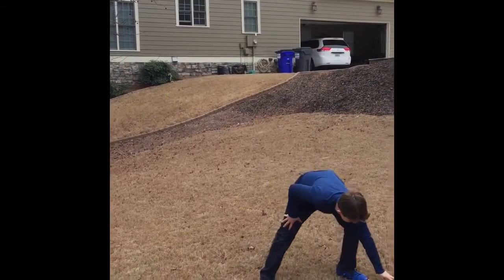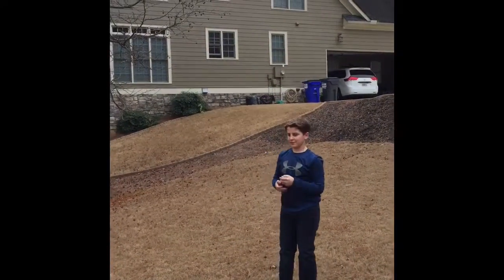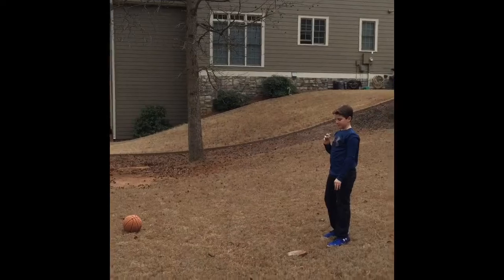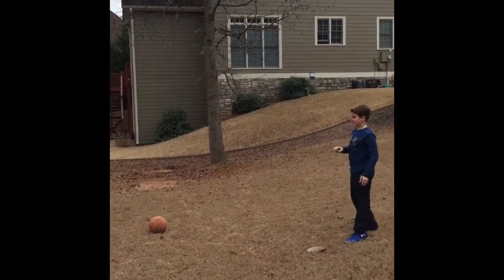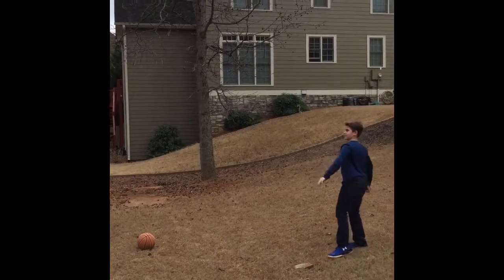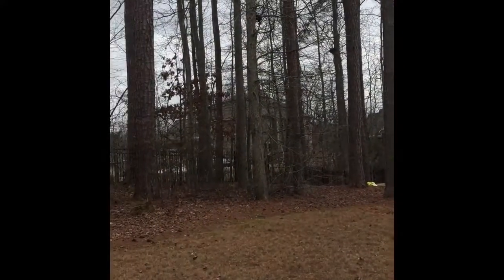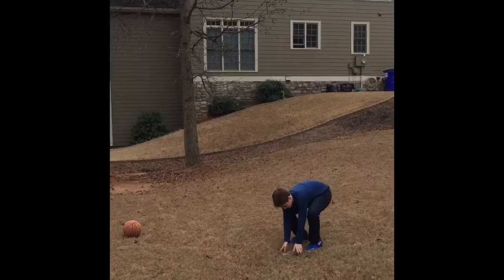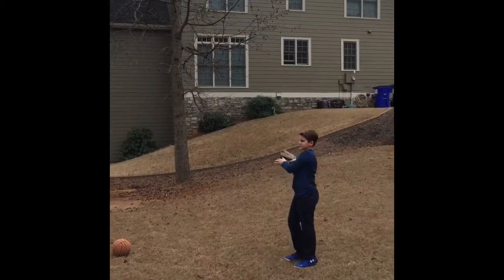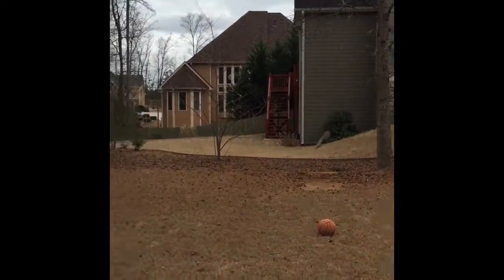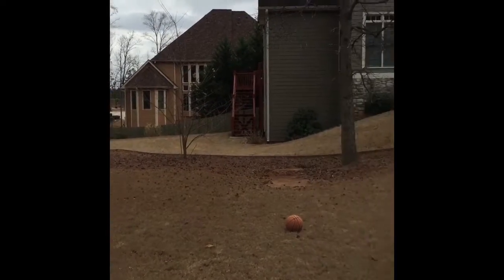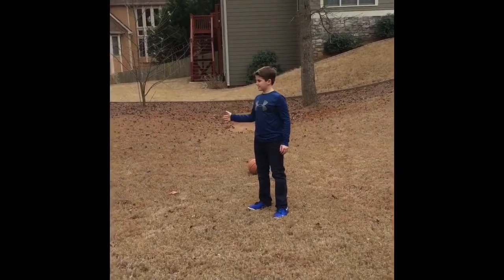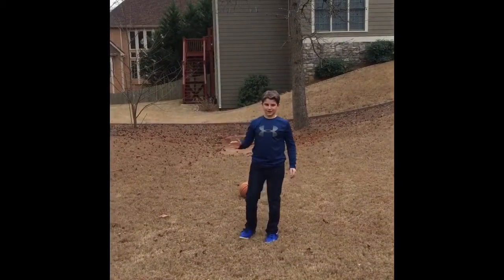So if we take this rock and throw it with the same force as this one, what do you think will happen? Let's throw this one first. It landed right about there, as you can tell. Now we'll take this one with the same amount of force. See, that one did not go as far, for a reason: the mass of this one is greater than the mass of that one.